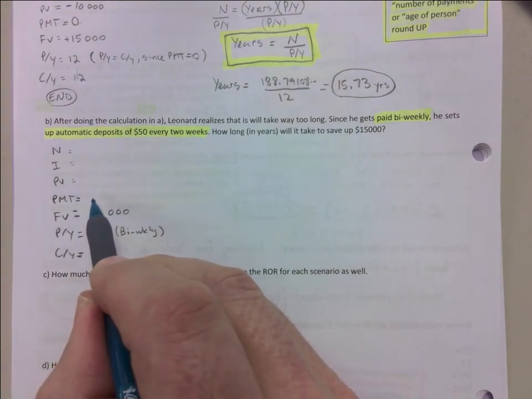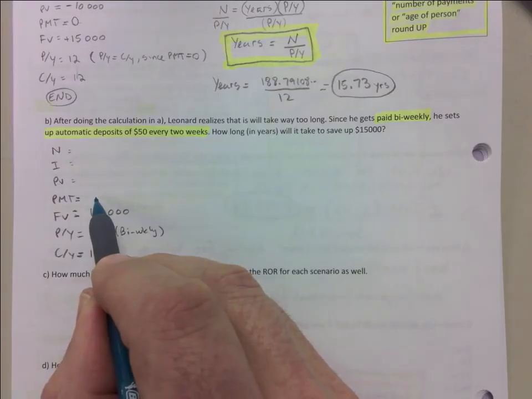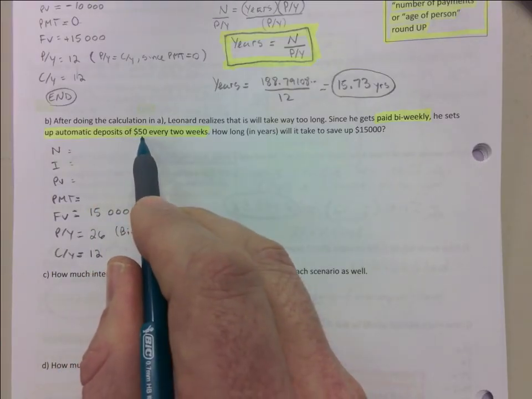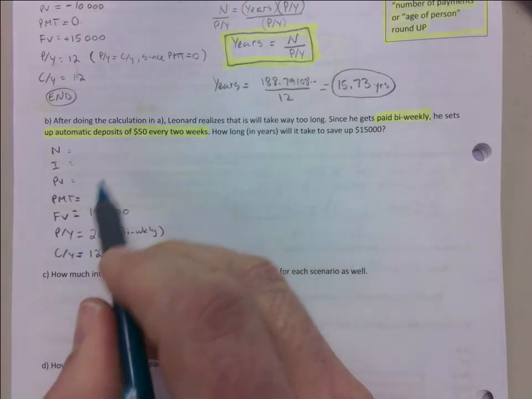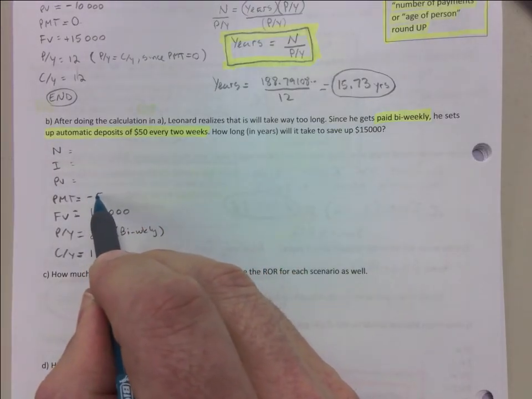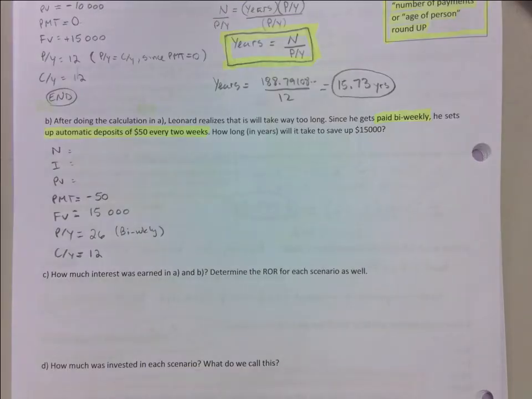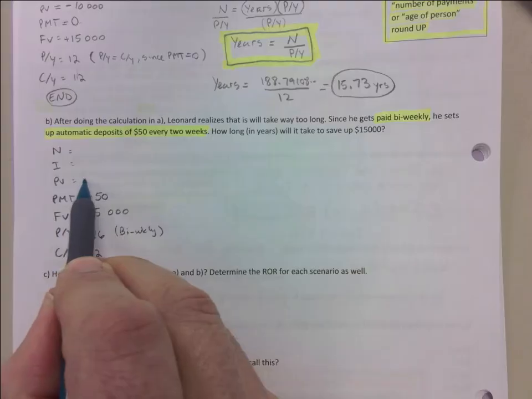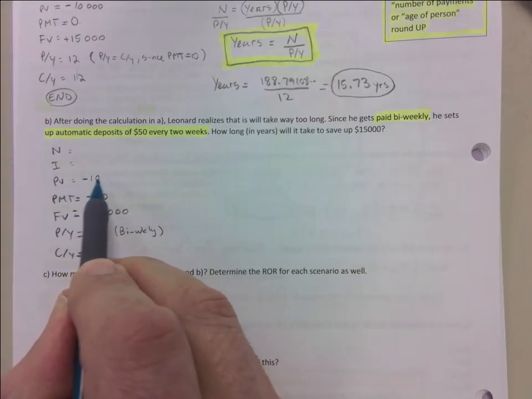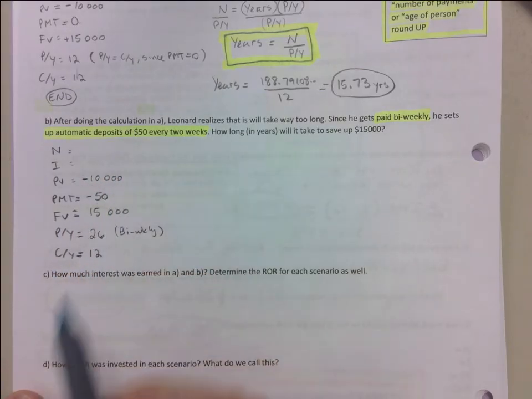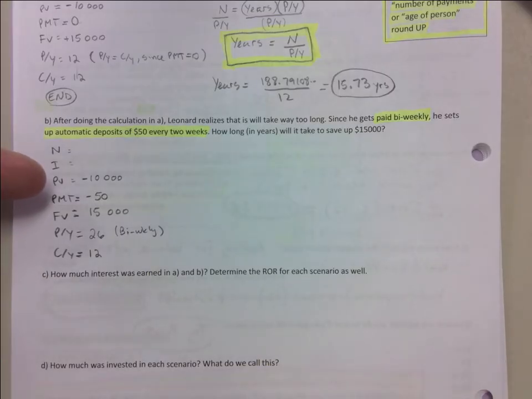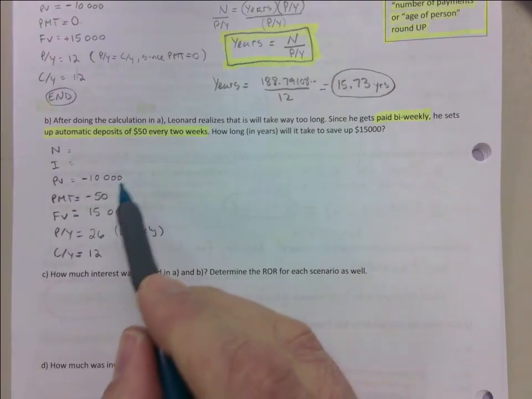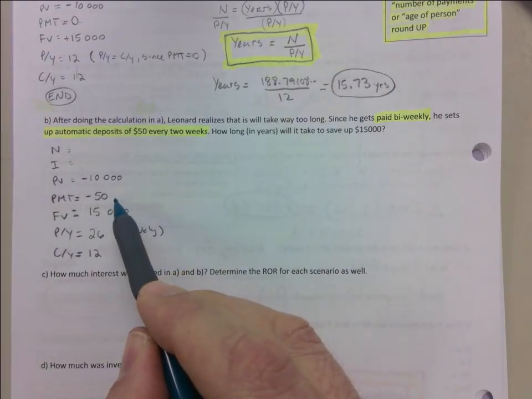Future value is the 15,000 we want. Payment, is this going to be zero? It's not going to be zero. In this case, we make $50 payments every 2 weeks. So we're going to go minus 50. It leaves you, right? You give it to the bank. Present value, we're still going to start with the $10,000. We're going to say, bank, I want to save up money, okay? Here's 10 grand, and then set up a $50 deposit every 2 weeks on top of that, right?